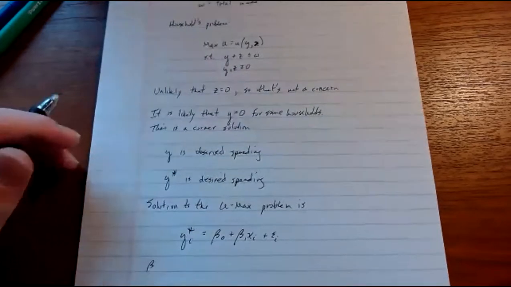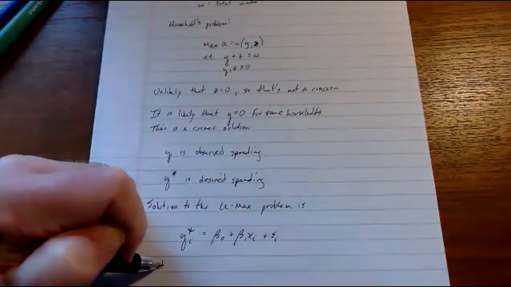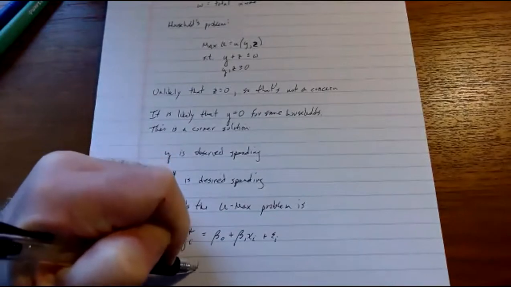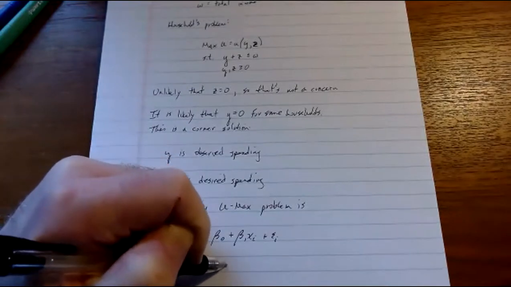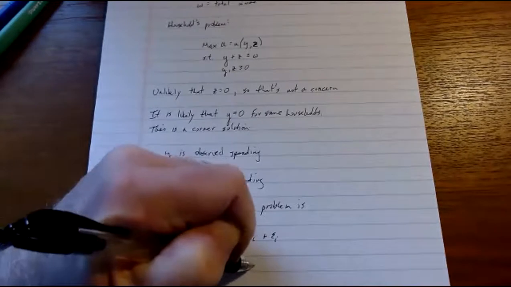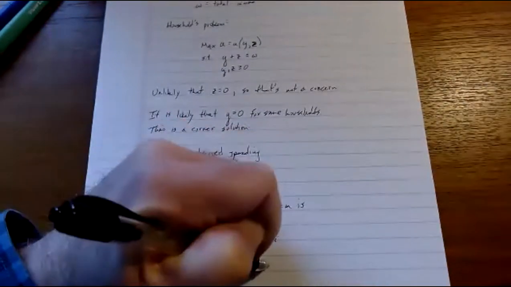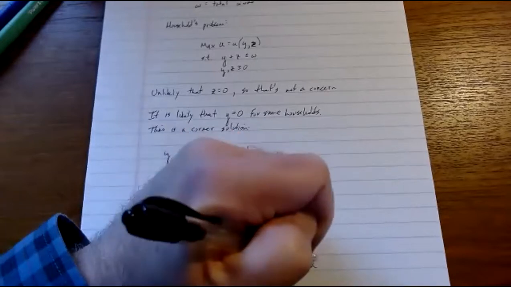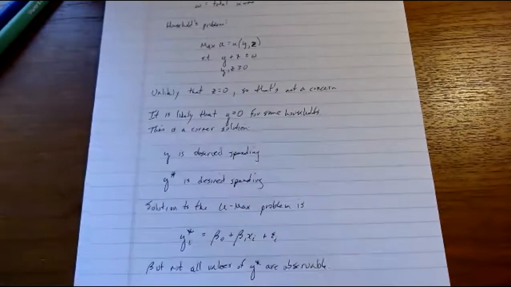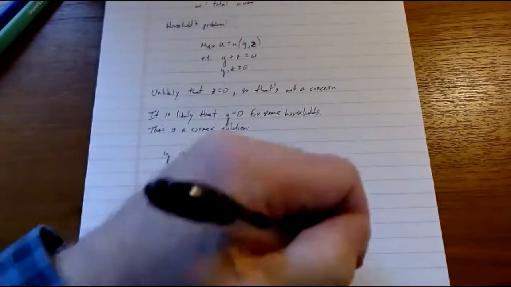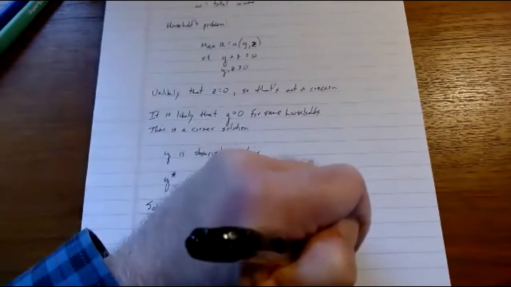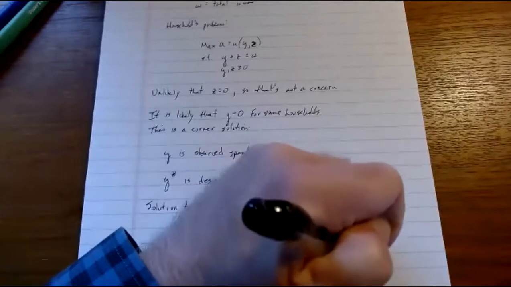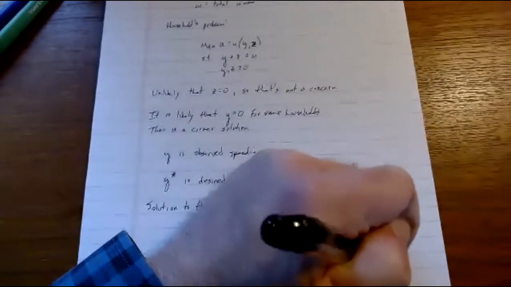So let me just sneak that in here at the bottom. And so we might say that y star is a latent variable.